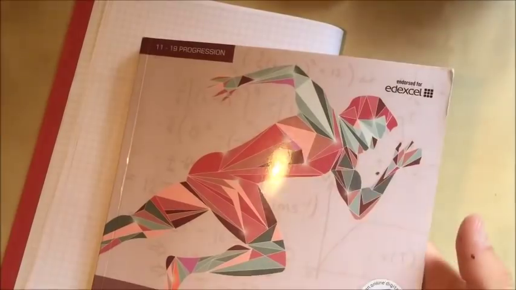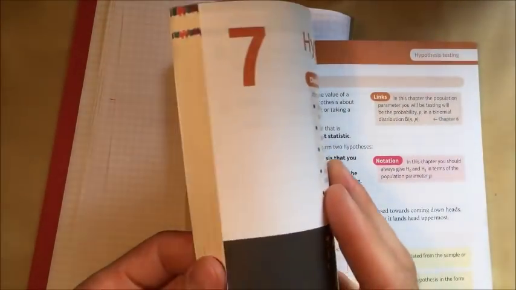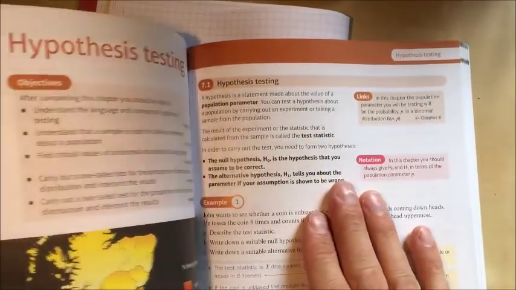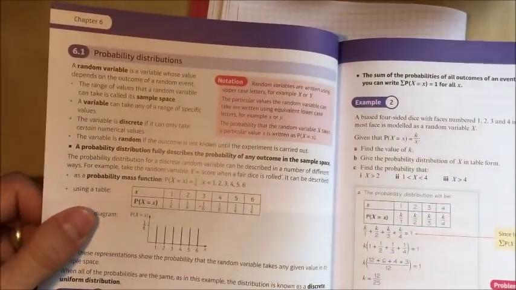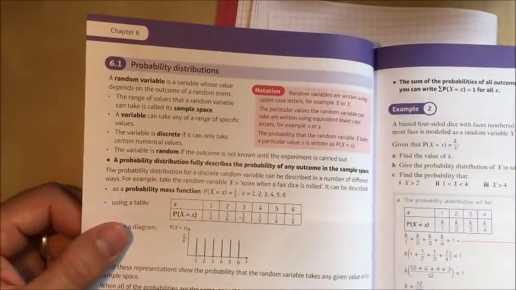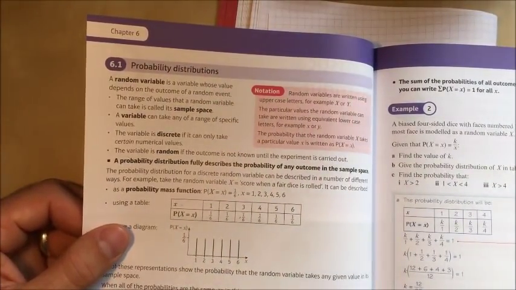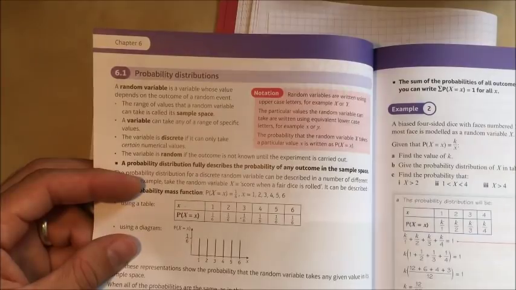So we're looking at chapter 7 on hypothesis testing from this book, the first year Edexcel Applied Maths book. Now you will find that if you're getting stuck on chapter 7, it's often a really good idea to go back first of all and have another look at chapter 6, and particularly this part of chapter 6. Do you understand properly what a random variable is, what a probability distribution is?